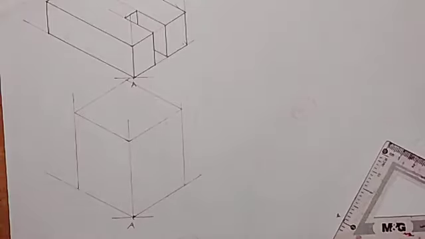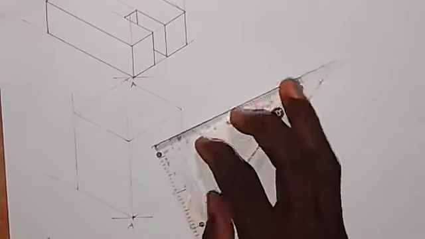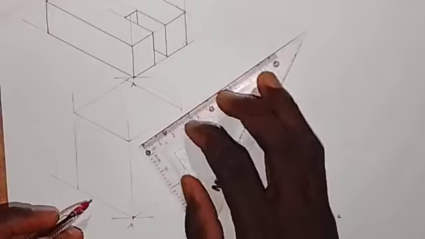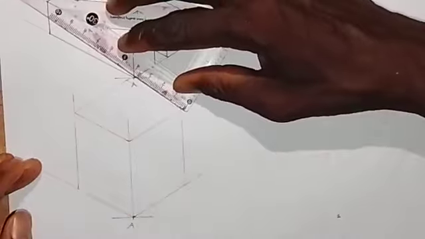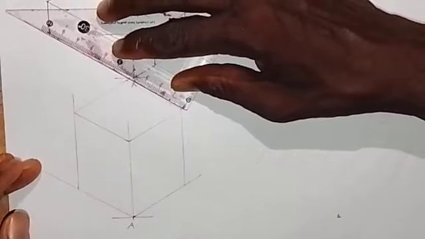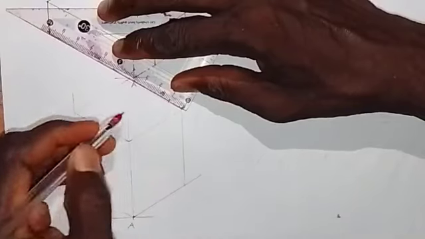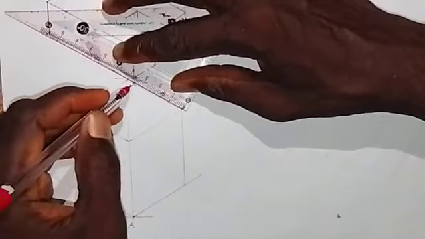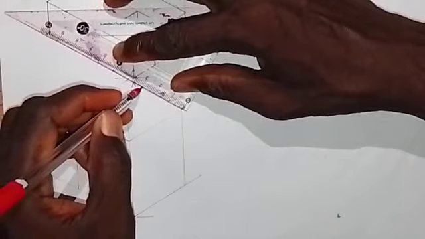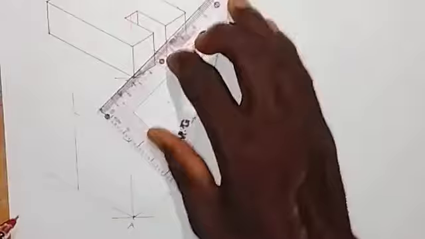So don't forget the dimensions that we have. From this point here we have 10 millimeters inward. From this point we have 10 millimeters inward. This is 10 millimeters. Also, from this point we have 10 millimeters inward here. This is 10 millimeters. Then you come to this side.